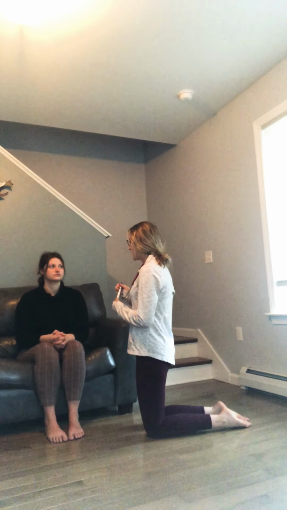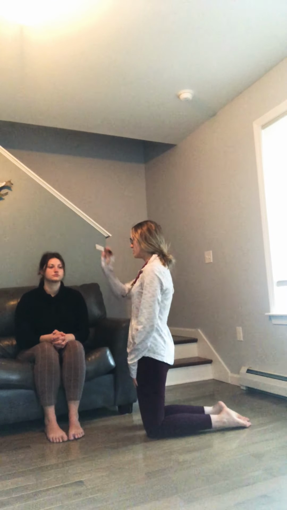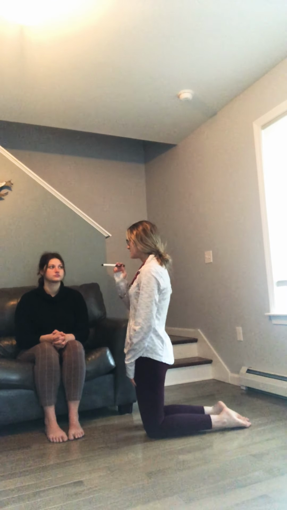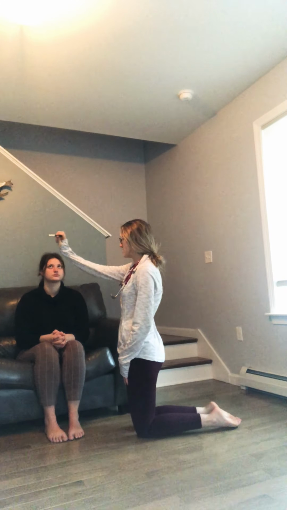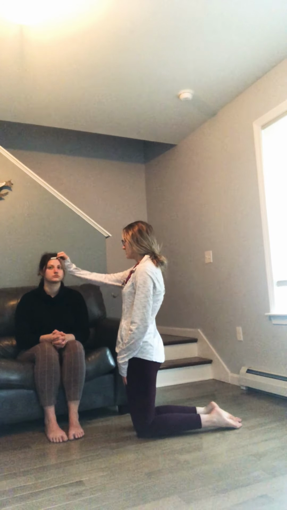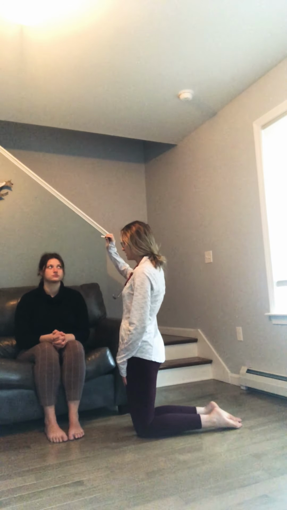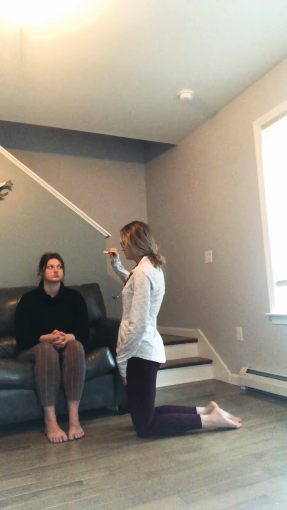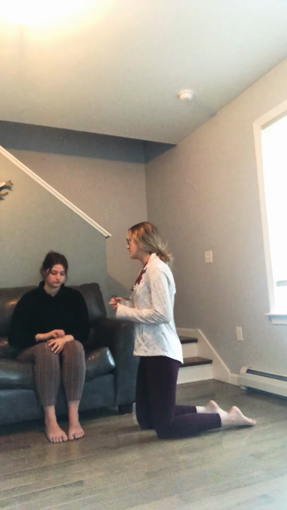Next, I'm going to test your 6 cardinal viewpoints. So I'll move my pen light in 6 places, and I'll just have you follow the pen light with your eyes. Okay. So here I'm assessing for a nystagmus. And her eyes moved smoothly, so that all looks good.